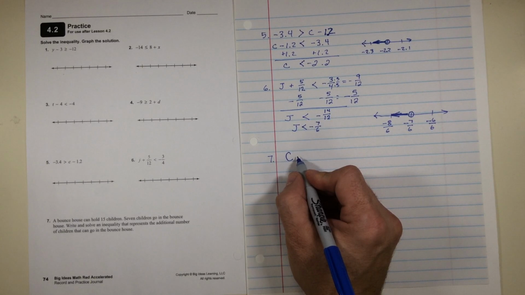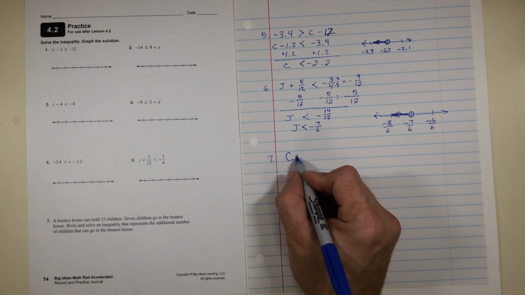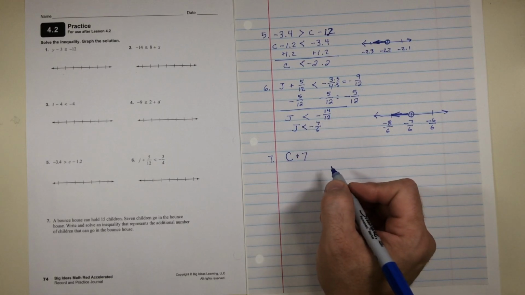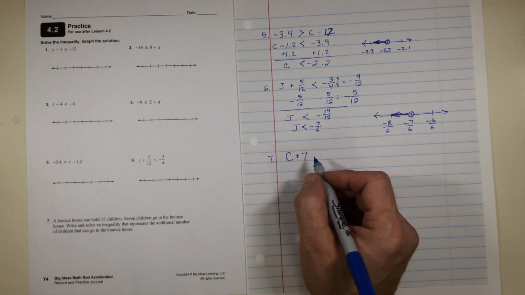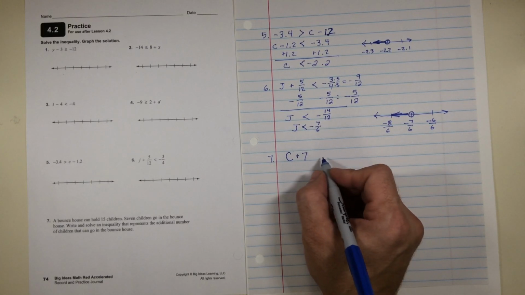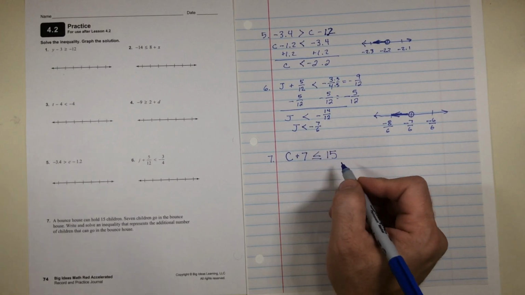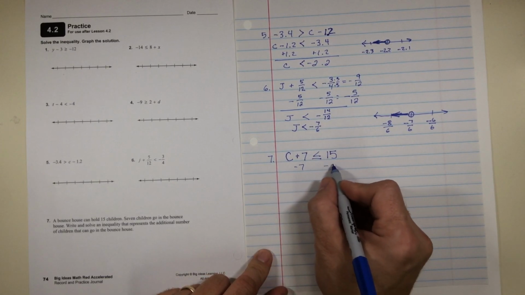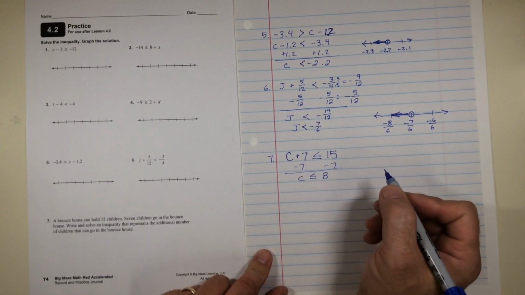C for children plus those 7. So here are the kids that can go in plus the 7 that are already in. And it can hold 15 kids. So it can hold up to 15. You could have fewer than that. So that number has to be less than or equal to 15. Now I subtract 7 from both sides. And C has to be less than or equal to 8.